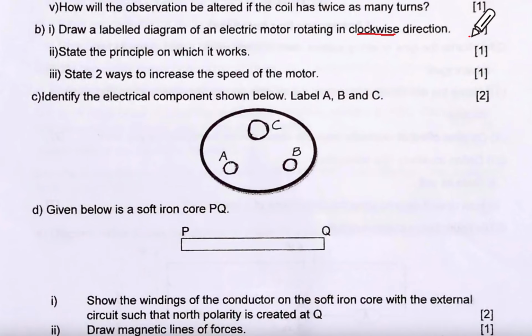Draw the labelled diagram of an electric motor obtaining clockwise direction. Now they have given you this for 3 marks. But I think for you it is cancelled, no? The diagram of motor.